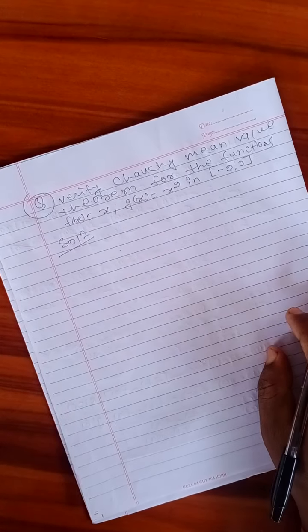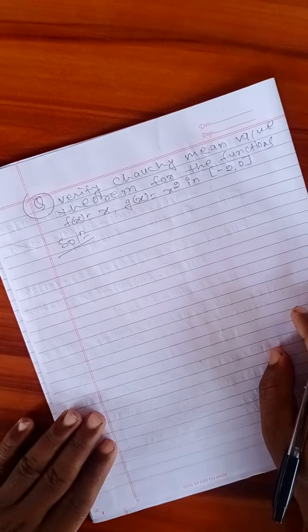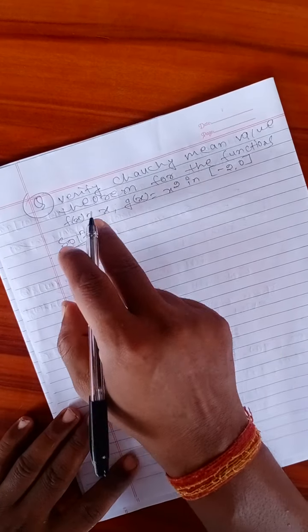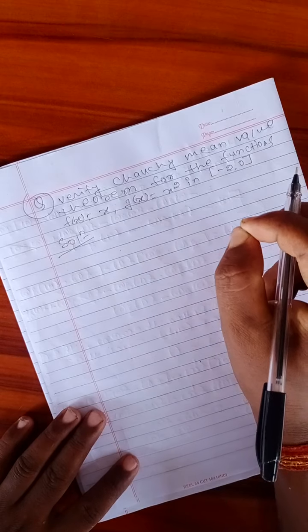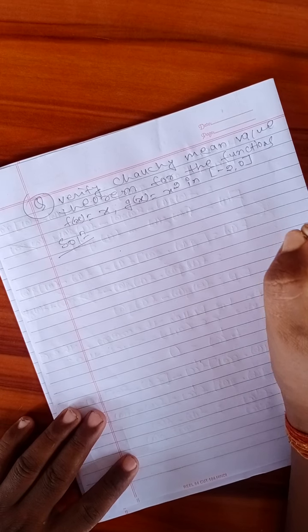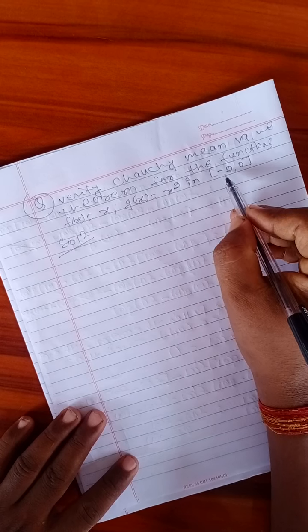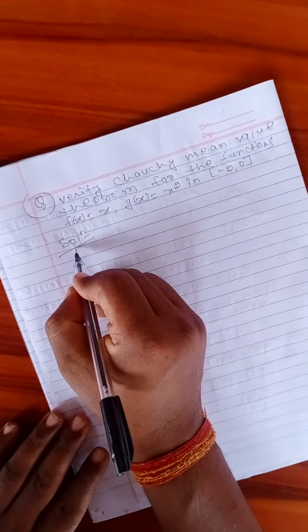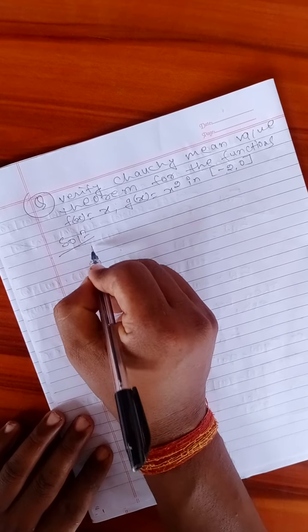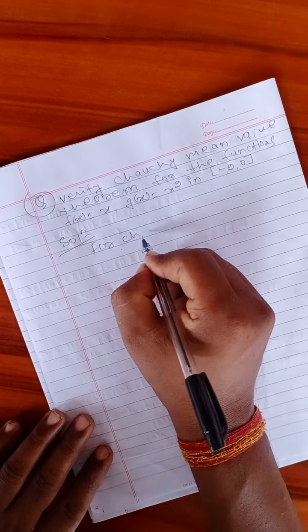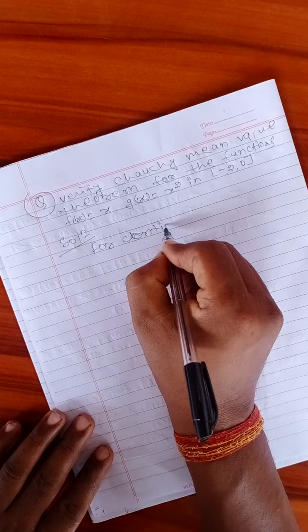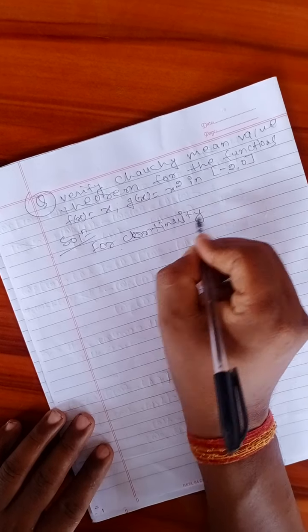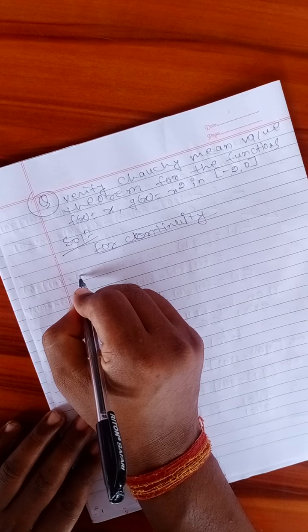Obviously, to verify the Cauchy mean value theorem you first need both functions to be continuous and both differentiable, and the point should lie between -2 and 0. So for that, you will check the continuity.